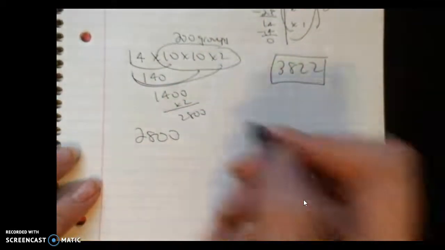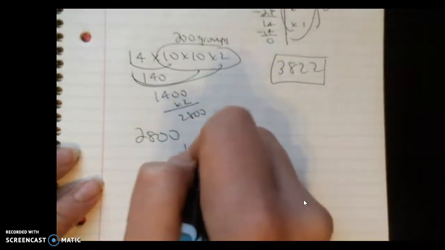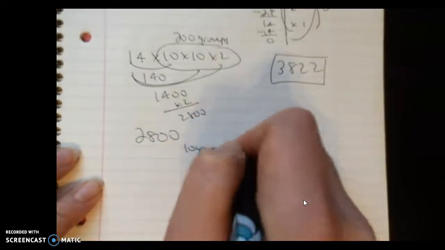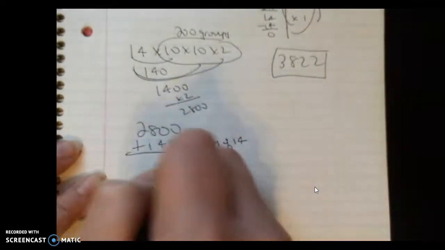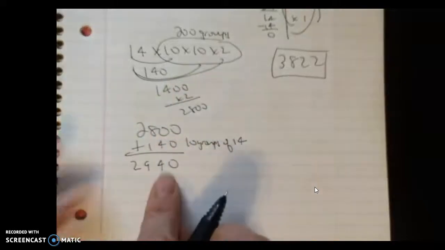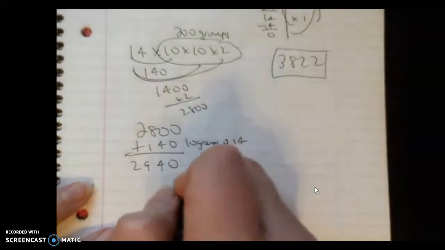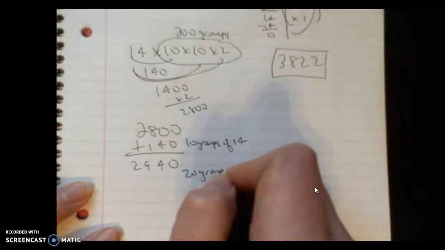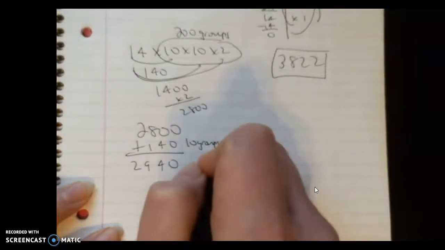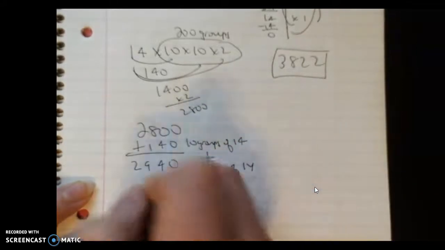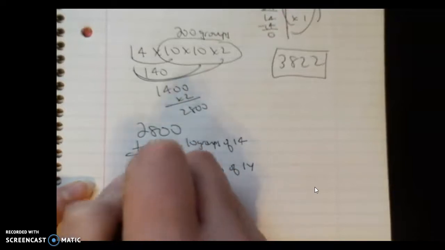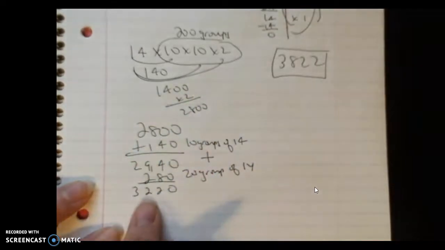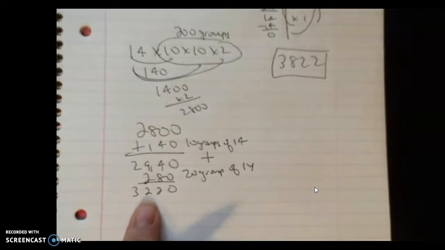So a kid might be like, okay, well, 10 groups of 14, I can do that. So I'm going to add on 140. So that's 2,940. And then they're like, okay, I could probably add 20 groups of 14. And notice we're adding here. So 20 groups would be double that, 280. That's what, 12. So I have 3,220.